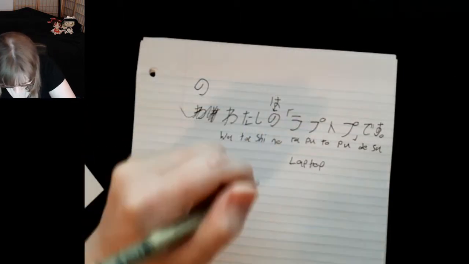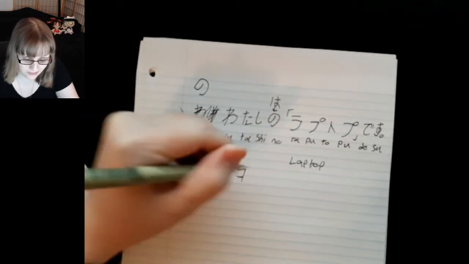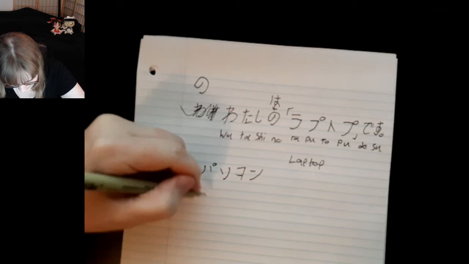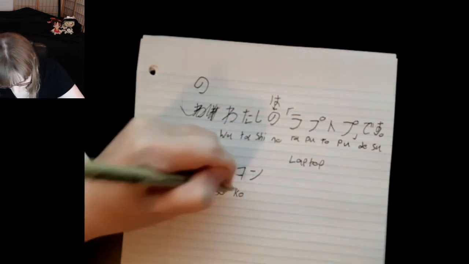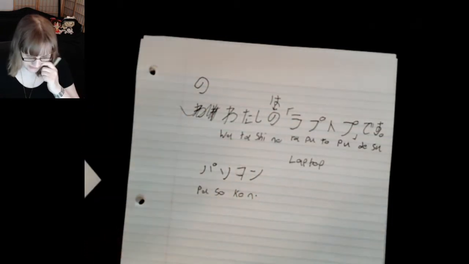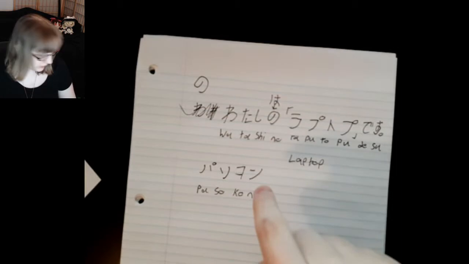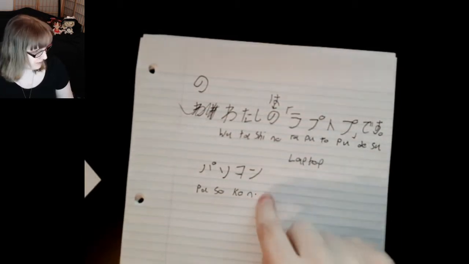The reason I wanted to bring this up is because the so and n characters are so similar in katakana, it can often be confusing for newcomers.